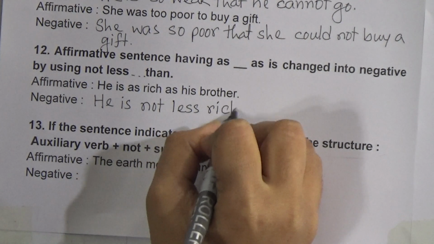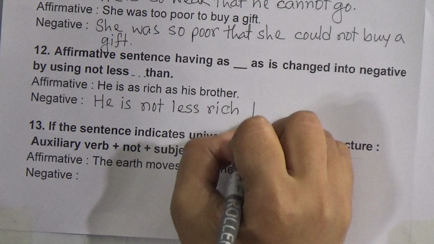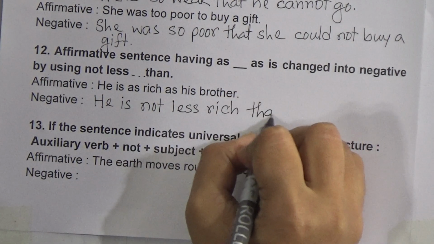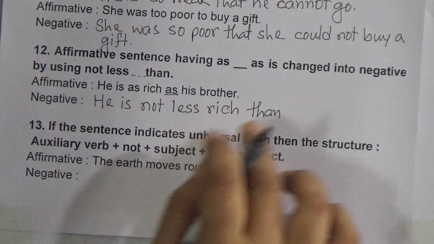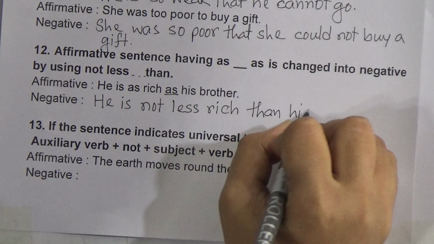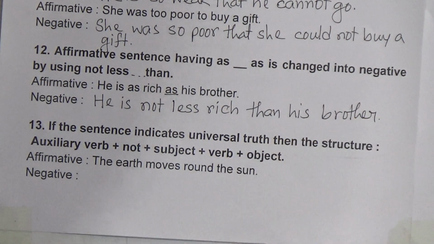Now we'll write the adjective, he is not less rich, and now we will write than in place of the second as. He is not less rich than, now the rest of the sentence, his brother. He is not less rich than his brother.